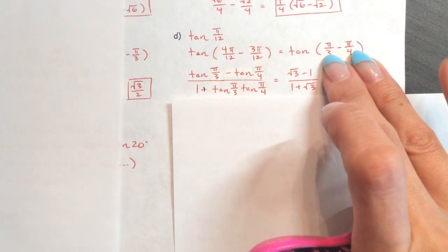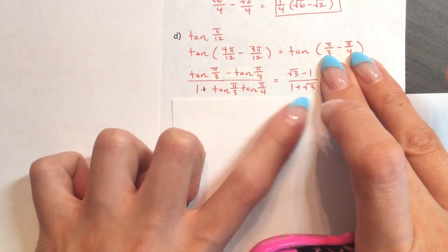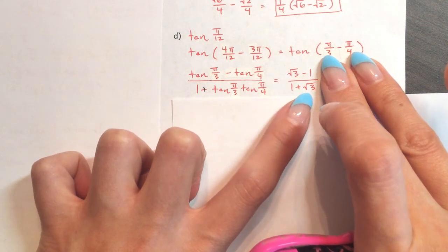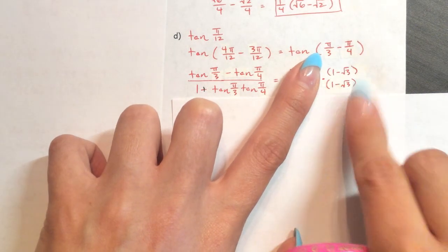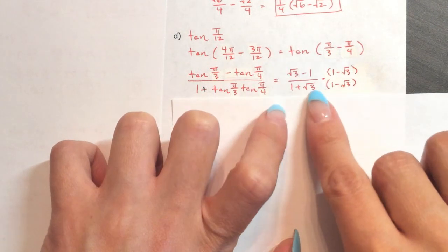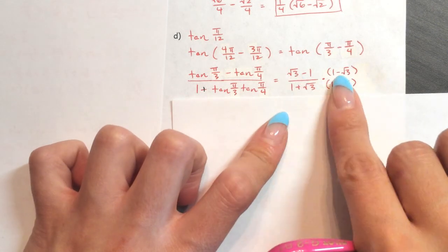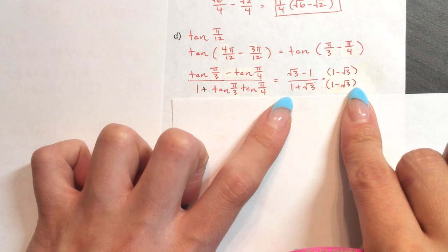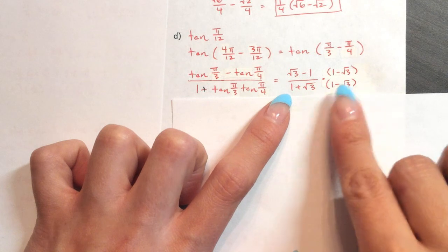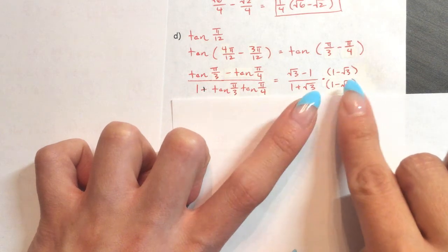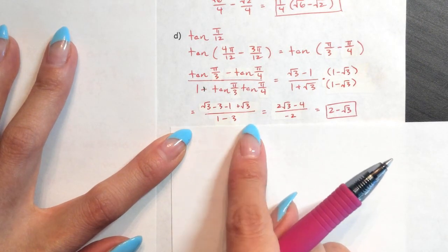Ooh, this has been a long time. Okay, to rationalize this denominator, we need to use the conjugate. The conjugate of 1 plus root 3 is 1 minus root 3. So we're multiplying technically by 1, so nothing's actually changing, but we need to get rid of that root. Multiplying by the conjugate on the top and bottom, you FOIL the top, and on the bottom, when you have a plus b times a minus b, it's a squared minus b squared. So it's 1 minus 3 on the bottom.